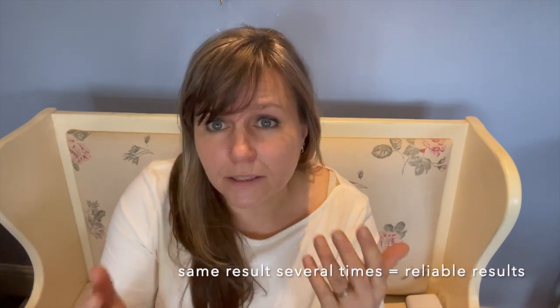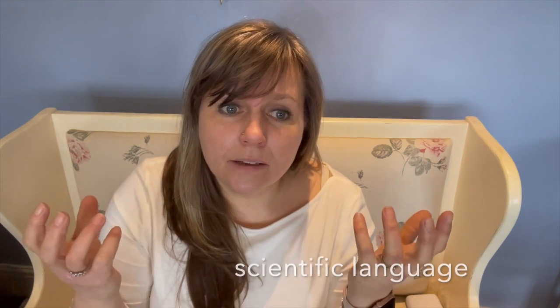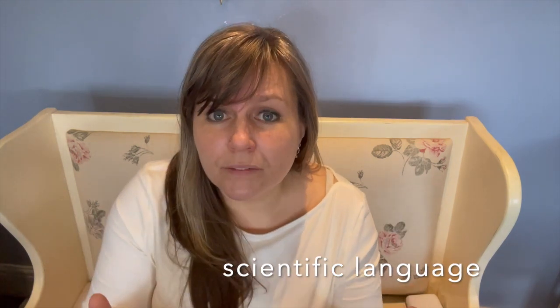So if you can get the same result twice, then you know that you're on the right lines. And also to use scientific language in explaining what they've seen, but also to look for issues in the data and say, oh, that one went too far, or I didn't design this experiment very well. So it's not just looking for a pattern in the data, it's about evaluating it as well.